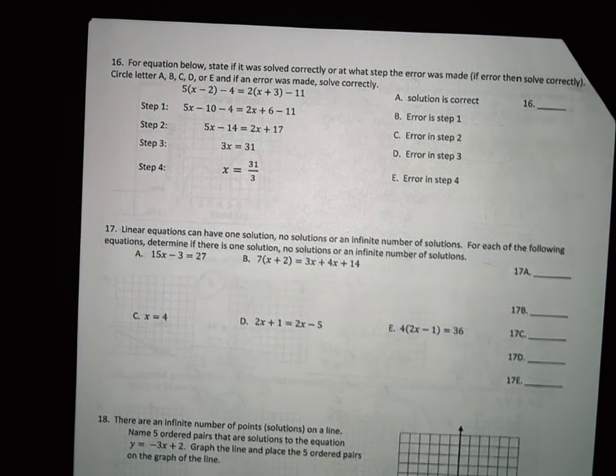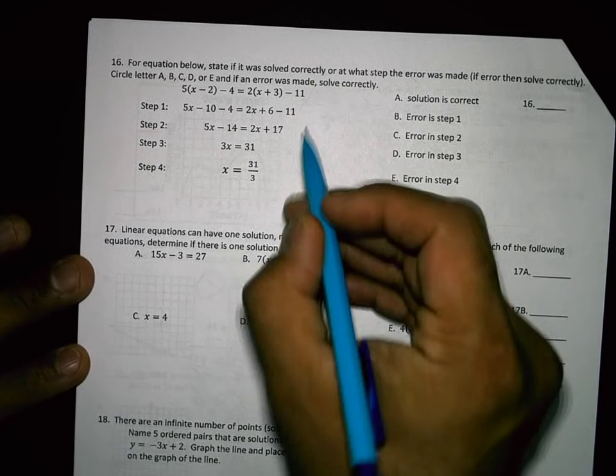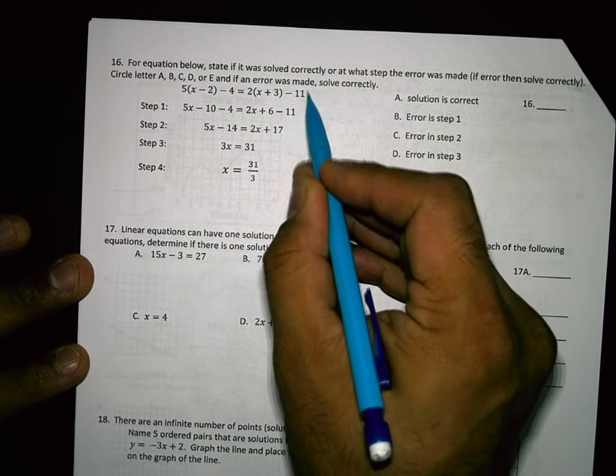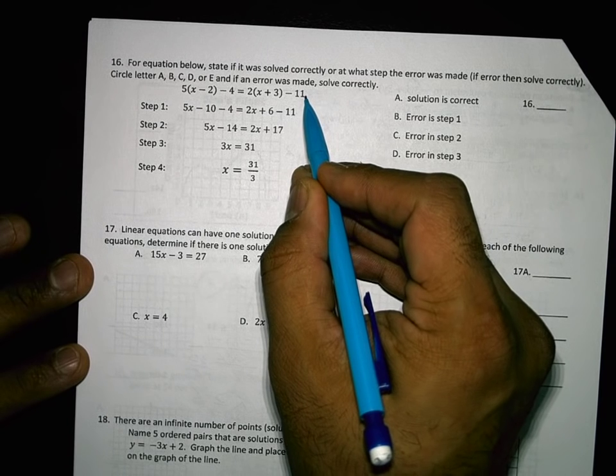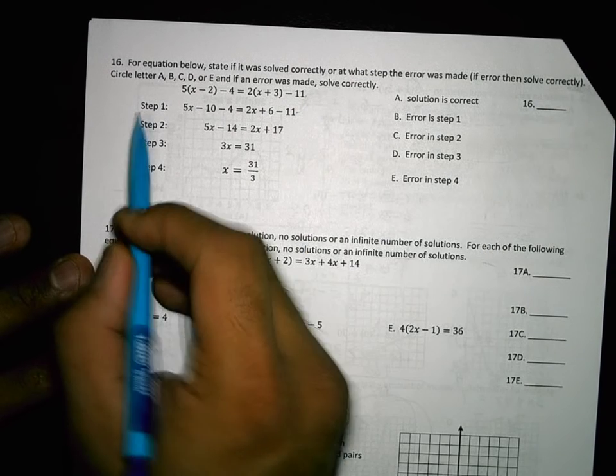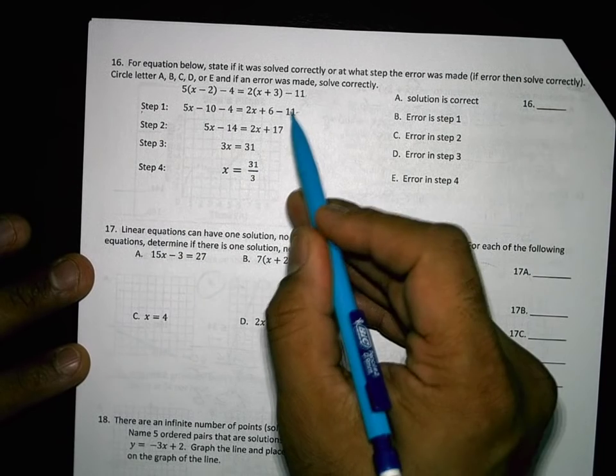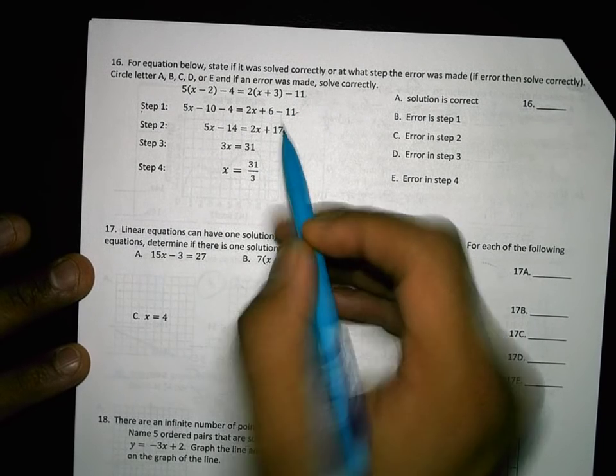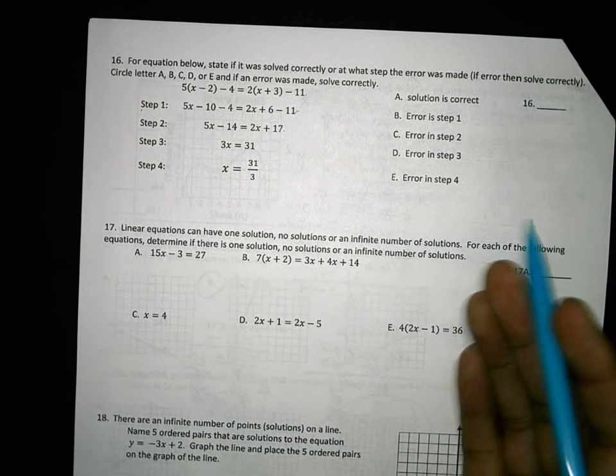So here we're looking for the incorrect step. Very common question, and a lot of people get kind of confused. So what I'll tell you is, if you see a mistake happen between two steps, say between this one and this one, well, the answer would be right here, step 1. If something happened between step 1 and step 2, I would pick step 2 as the incorrect step or statement.